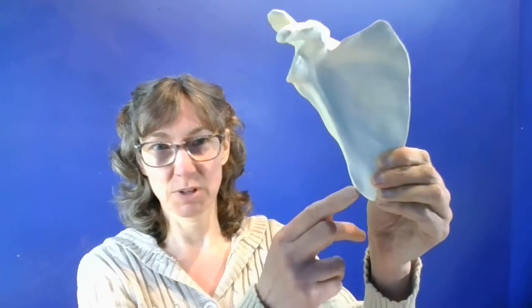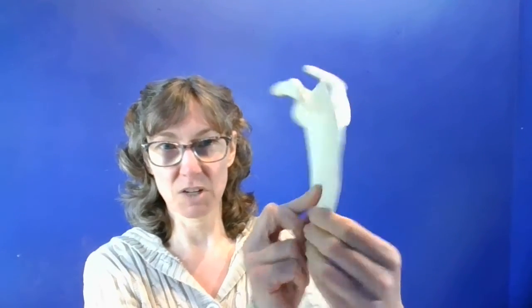Hey everybody, today I'm talking about scapulo-thoracic movement. Very exciting stuff, right? Here's the scapula. Maybe I'll review real quick the different bone landmarks on the scapula.